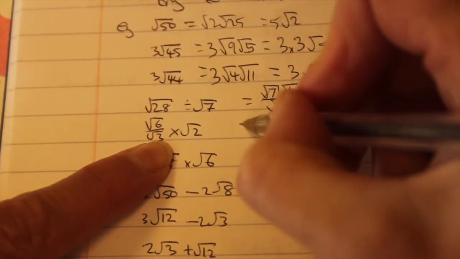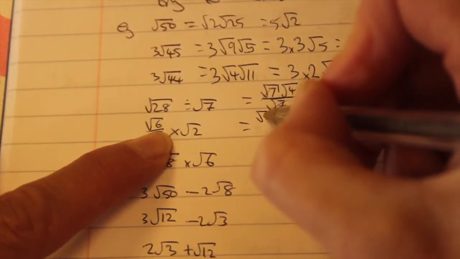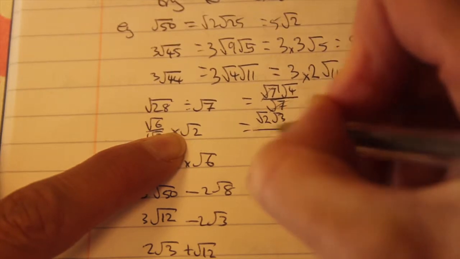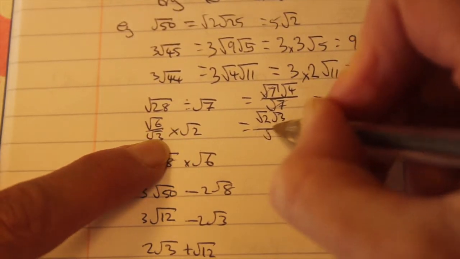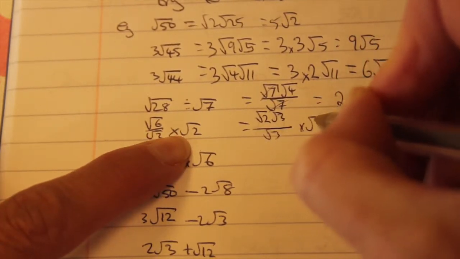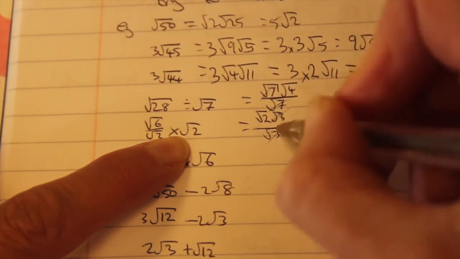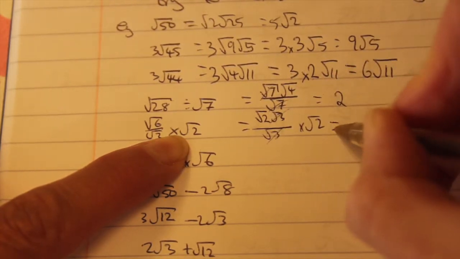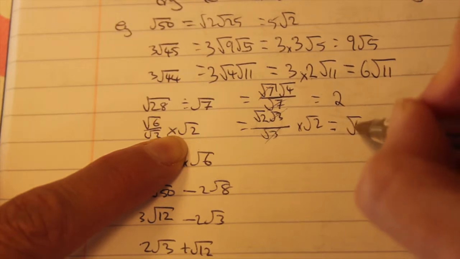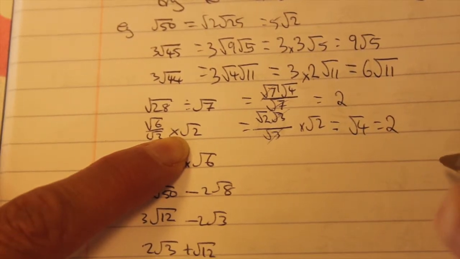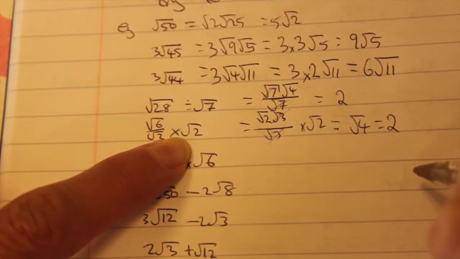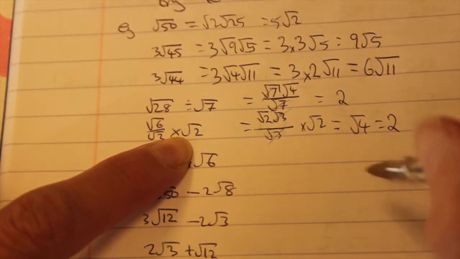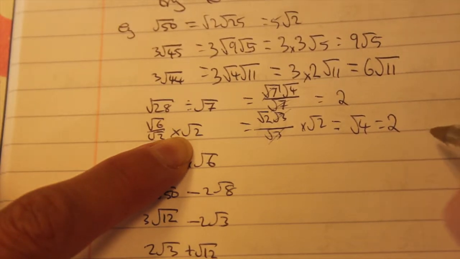So in this case, what I'm going to do is I'm going to write it as a 2 and a 3. And the reason I wrote it as a 2 and a 3 is because of the 3 in the bottom line. And I knew that would cancel off. Give me root 2 times root 2. Root 2 times root 2 is root 4, which is an ordinary 2. So if you ever have something like root 3 times root 3, the answer is 3. Root 4 times root 4, the answer is 4.